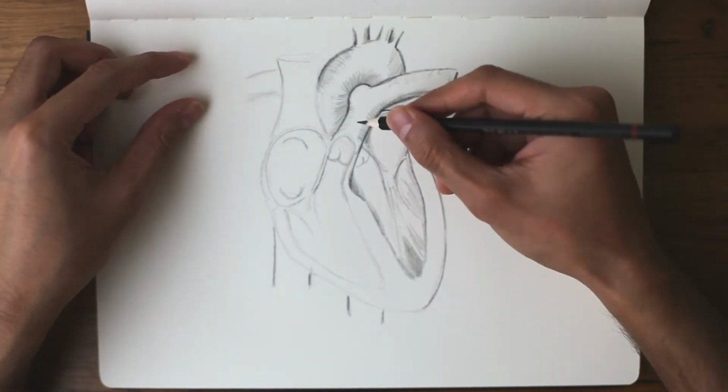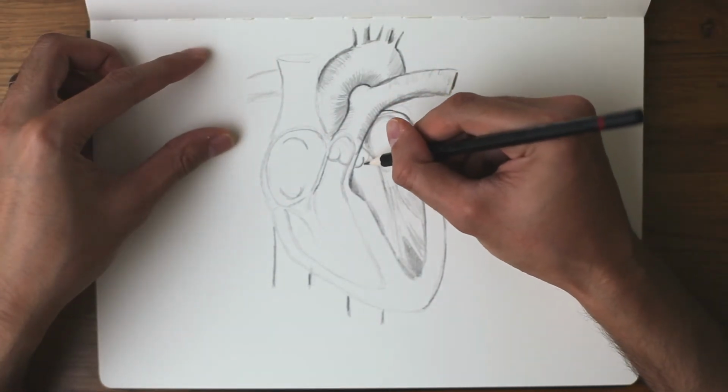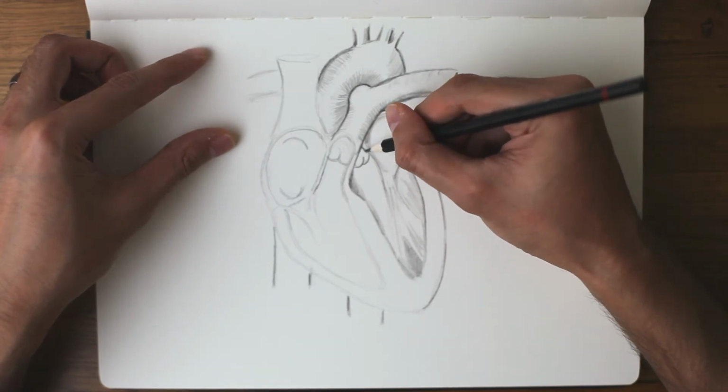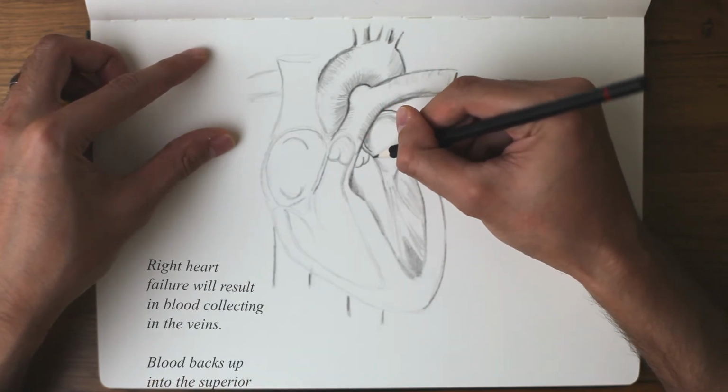Right-sided heart failure can arise secondary to left-sided heart failure, and this is called congestive cardiac failure.